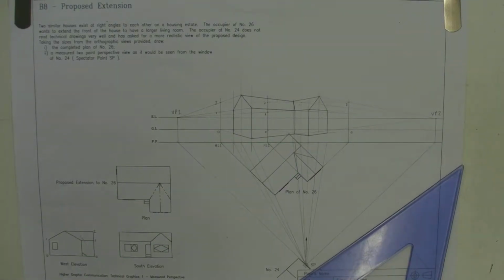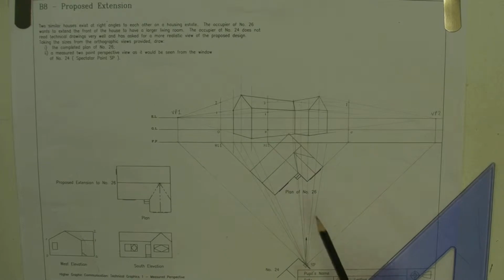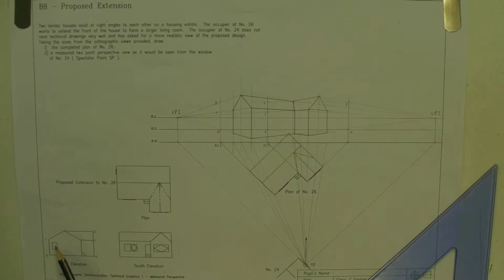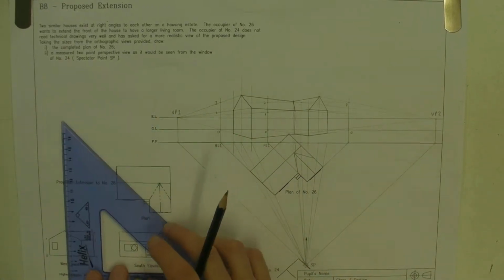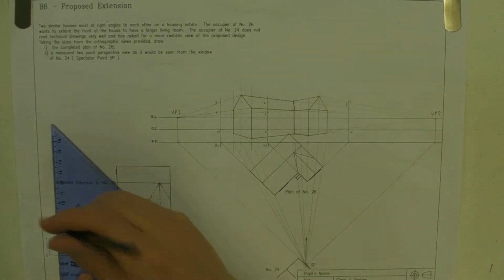Right, the next step is to add the windows in. What we need to do though, on the front face it's quite obvious where the windows are. On the gable end or the west elevation, there's no mark on the drawing as to where it is, so we need to add that in. So that's quite straightforward. You just want to measure how far along the window is.